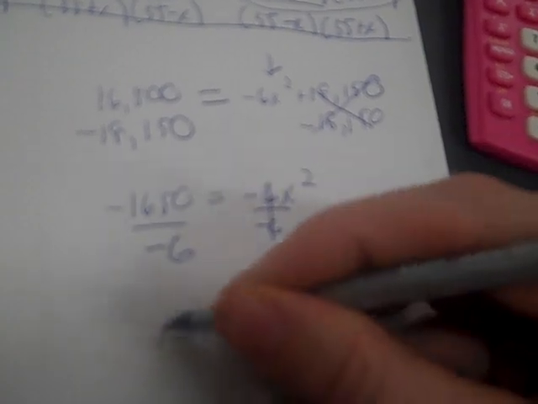Now that's only x squared, okay? So I square root 275, 16.58. The negative is not a real answer to a story problem. You go with the positive, okay?